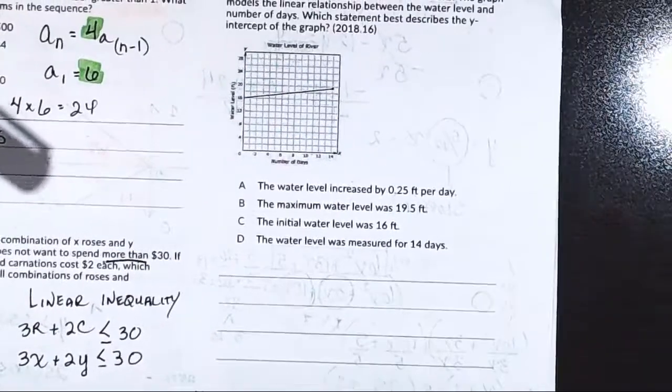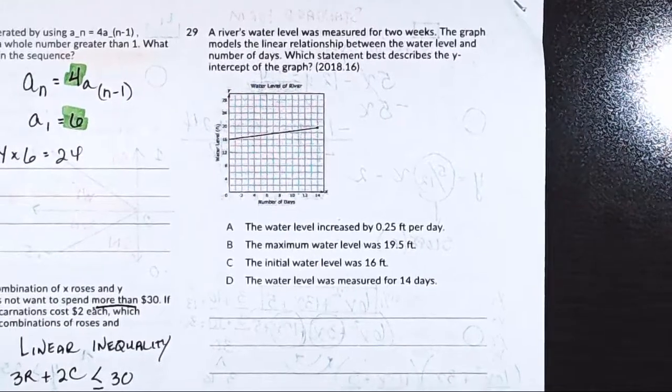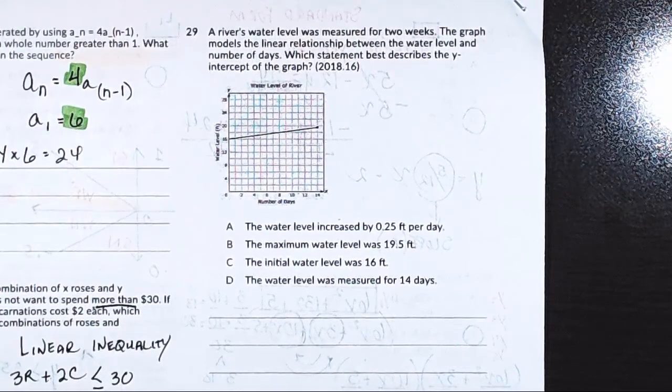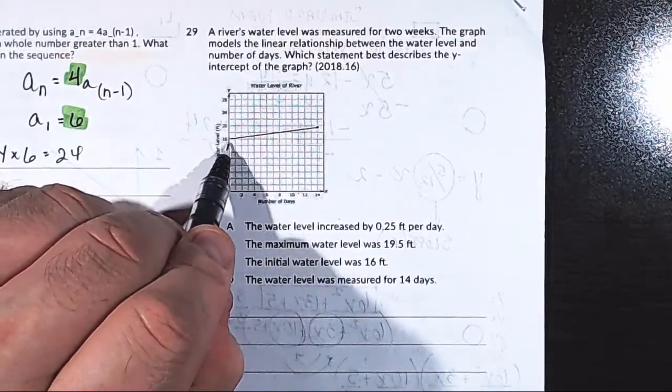Okay. Number 29. A river's water level was measured for 2 weeks. The graph models the linear relationship between the water level and the number of days. Which statement best describes the y-intercept of the graph? Okay, so at number of days equal to 0, the water level was at 16.